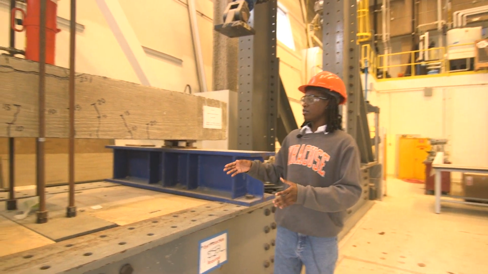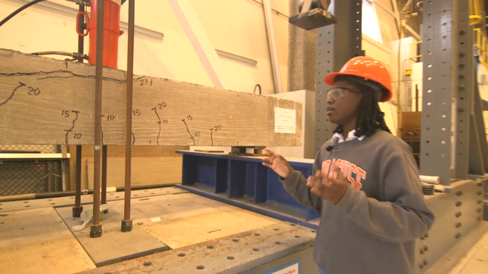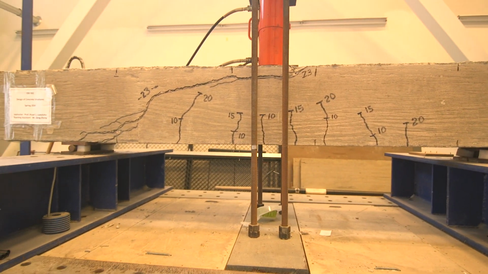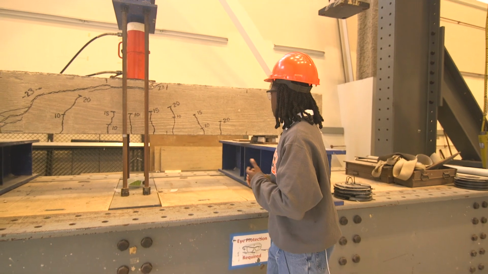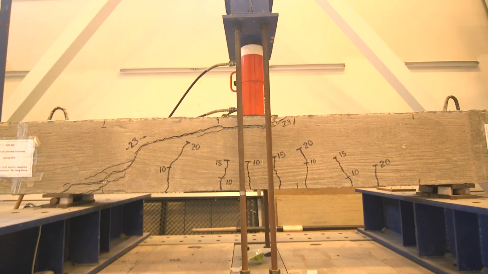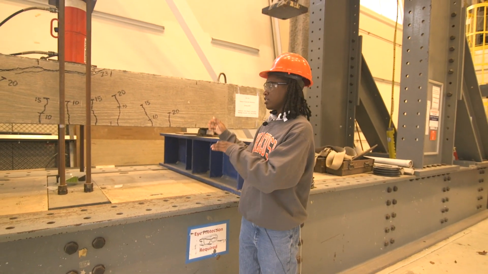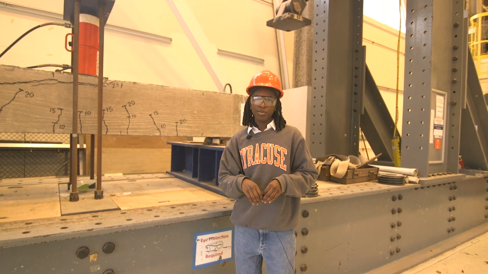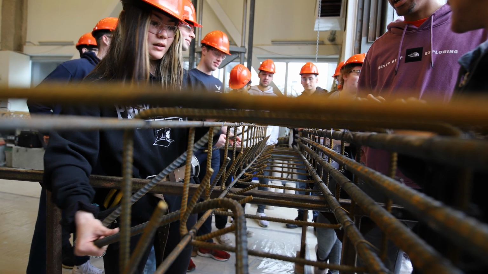Behind me is actually the sample from my class. So as you see, they're labeled with different numbers to correlate to the different groups that actually were able to do this test. And essentially they're different cracking patterns, and then this machine is putting a downward force which is causing these cracking patterns. But before we actually scoop the concrete into the wooden mold, we actually have to tie the rebar. So we all have the opportunity from the contract to actually tie the rebar with the machine.